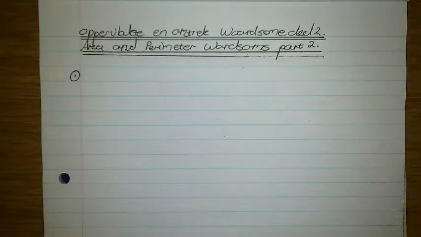So before we start, let's look at the two aspects that you need to know to complete and calculate the questions for word sums with the area and perimeter. The most important thing is, once you read the question, you need to know which formula they are asking you to work with, and also which shape you are working with.